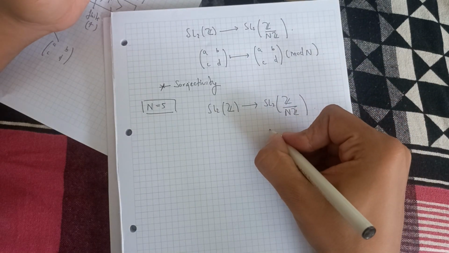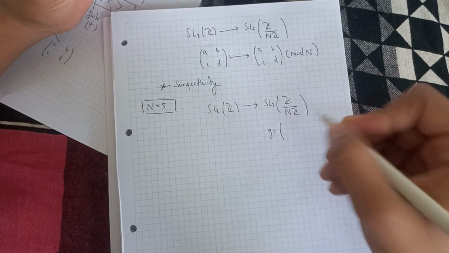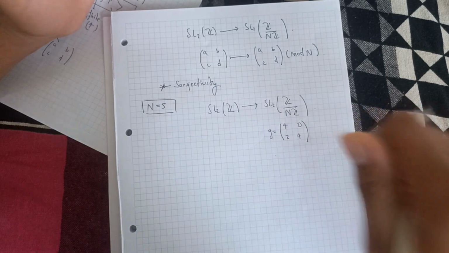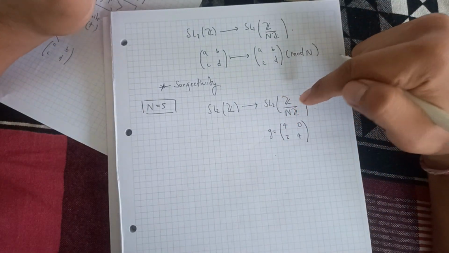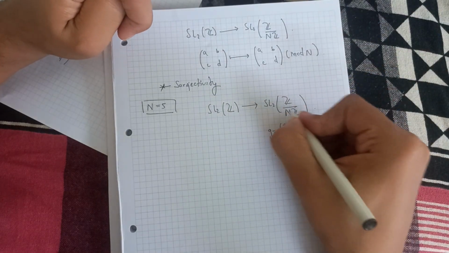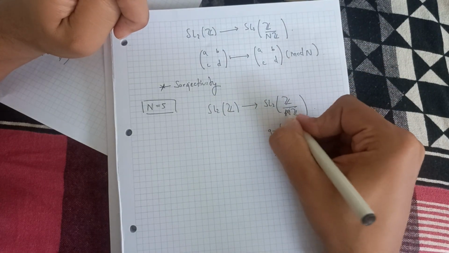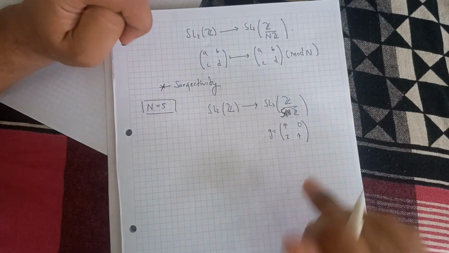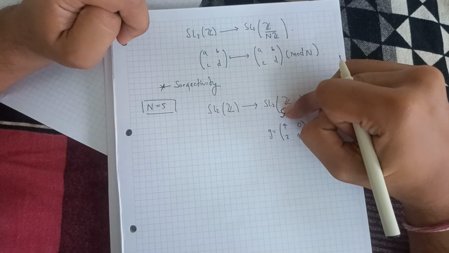say G, 4 0 3 4. So the element is over there, right? Here n is 5. Why is this an element?